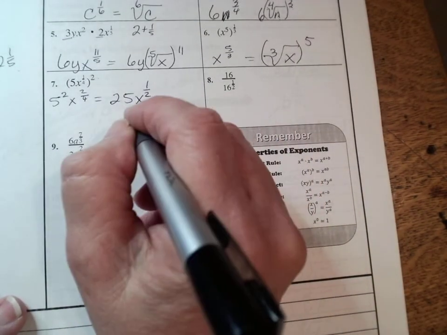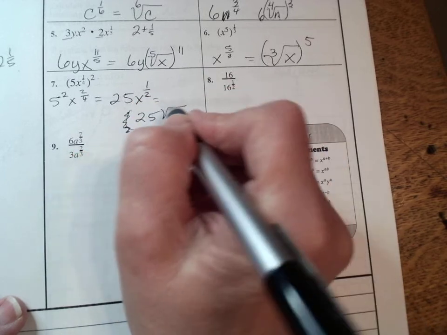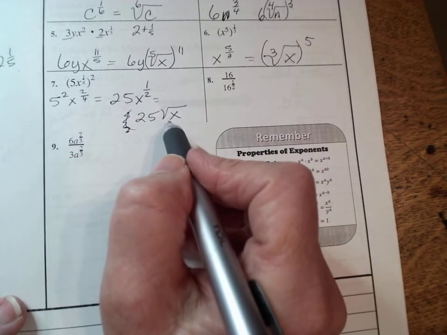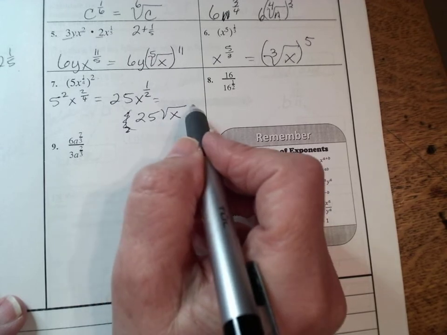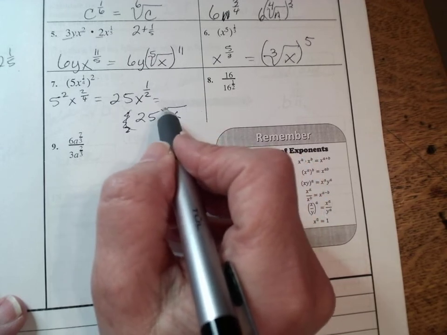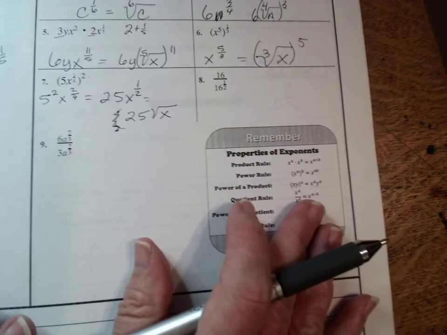A lot of times you don't have to put that 2 there. It's redundant, because the radical symbol itself automatically has a 2 there. If you put it there, that's fine.